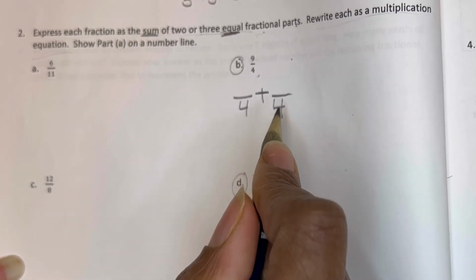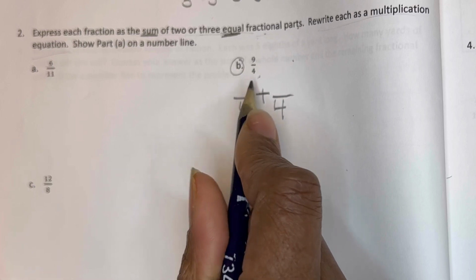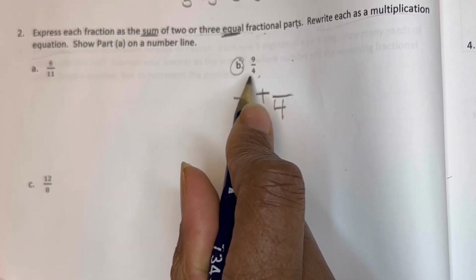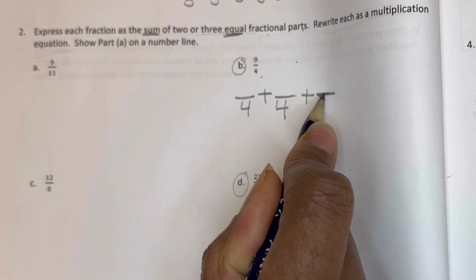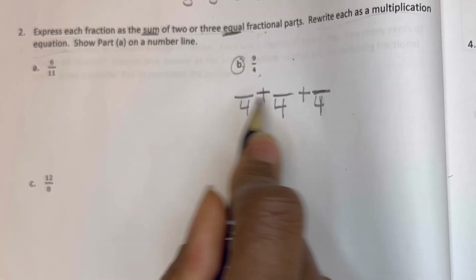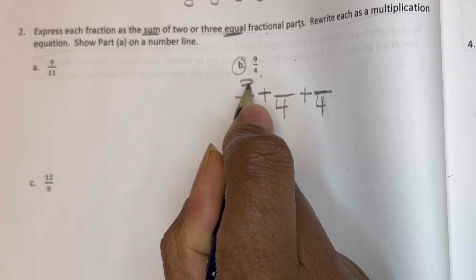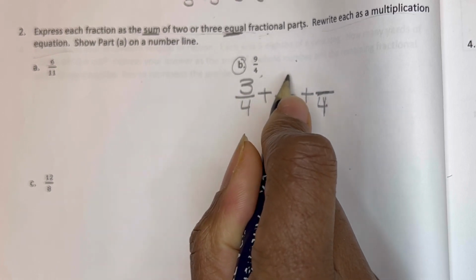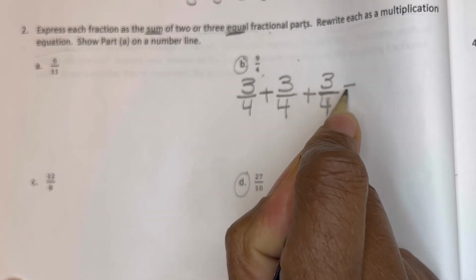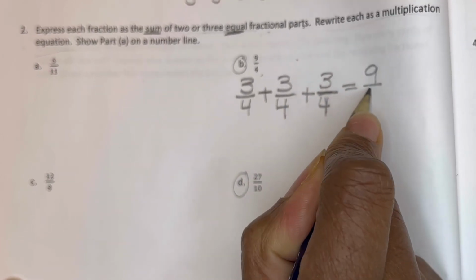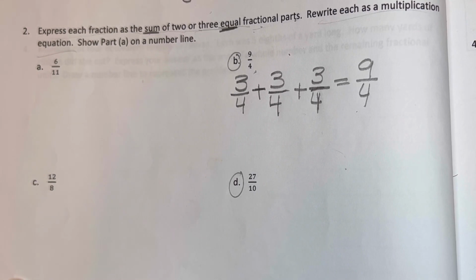You're going to keep your units the same. So 9 is an odd number, so we're definitely going to need 3 addends, because we're going to do 3 fourths plus 3 fourths plus 3 fourths, and that will give us the 9 fourths. Okay?